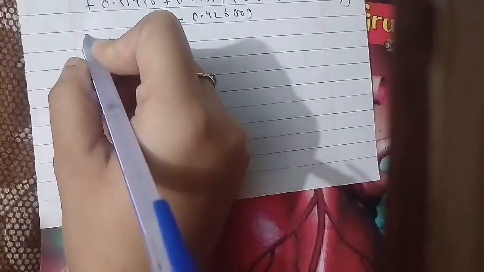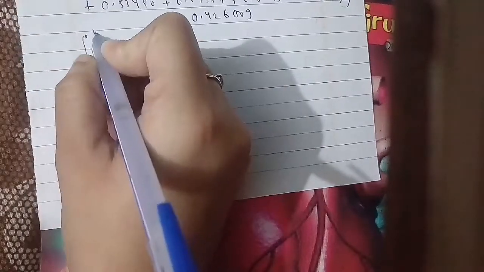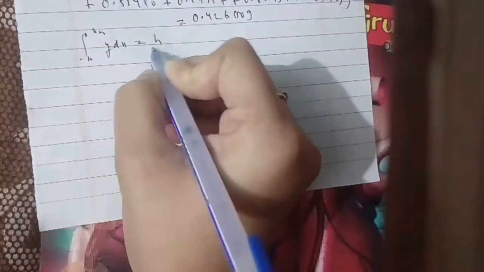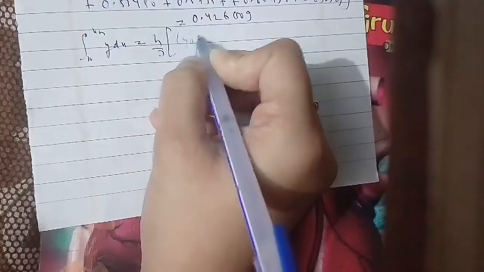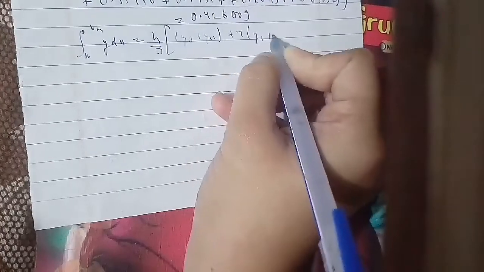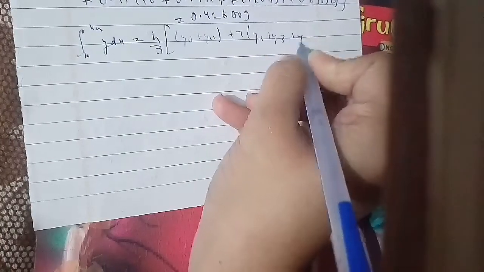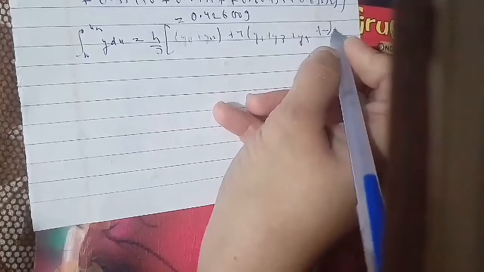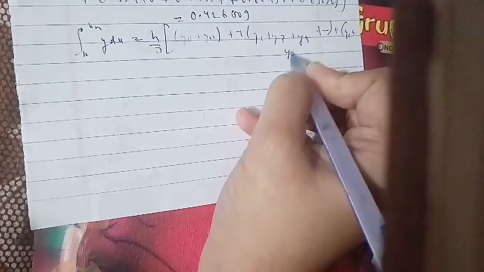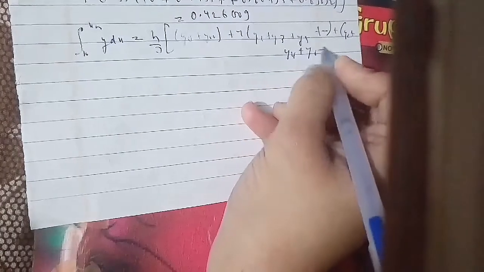So by the Simpson 1/3 rule, the integral from x0 to xn of y dx equals h by 3 times [y0 plus yn plus 4 times the sum of the odd terms y1, y3, y5 and so on, plus 2 times the sum of the even terms y2, y4, y6 and so on].